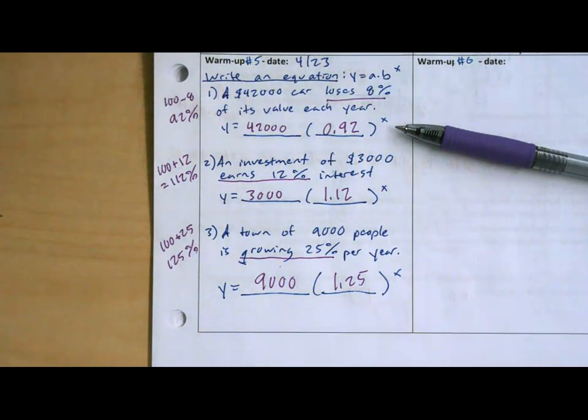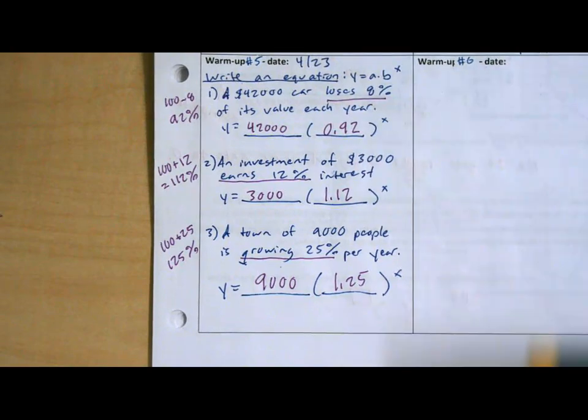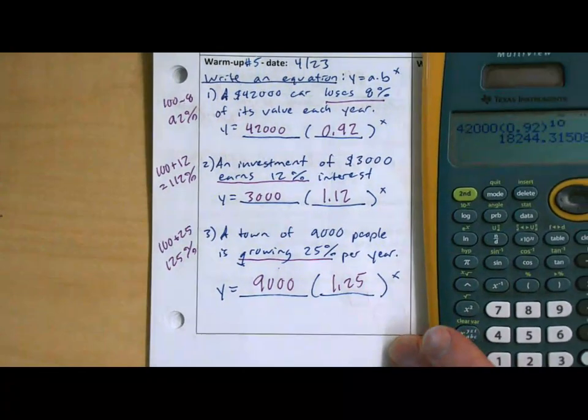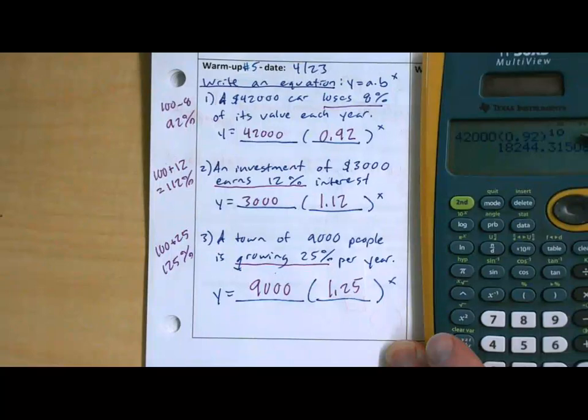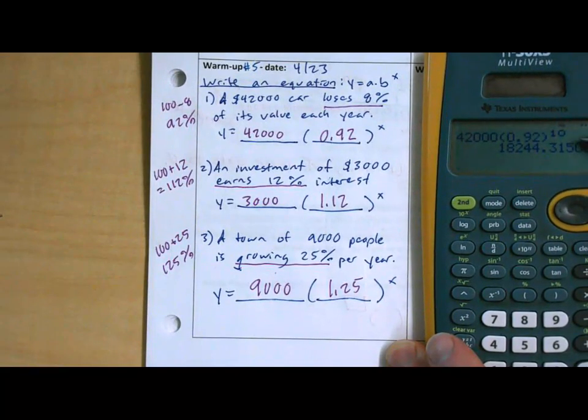Who's got an answer? That's it. How much is it worth in 10 years? Wonderful. Got it. Yeah, that's it. Well done. He got it. All right. So what I'm seeing as I walk around, it looks like you guys know how to answer these questions. We just take that equation, but in place of the x, we put a number. If I'm talking 10 years, the x is going to be 10.